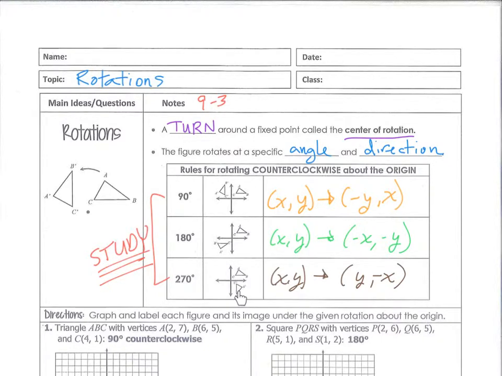But if you just went from here to here, think about what the picture does: what axis are you crossing? X. So technically a 270 degree rotation accomplishes the same thing as a 90 degree clockwise rotation, doesn't it?